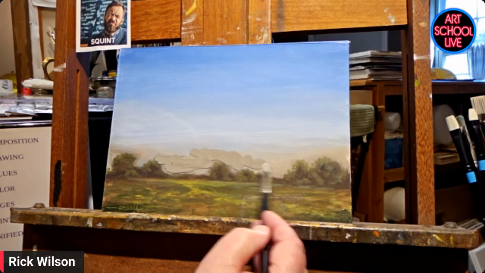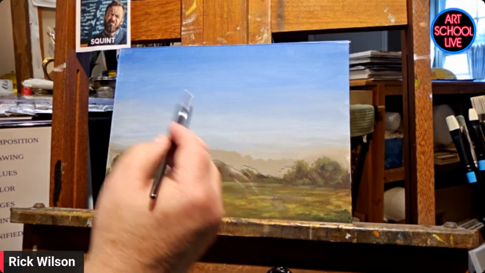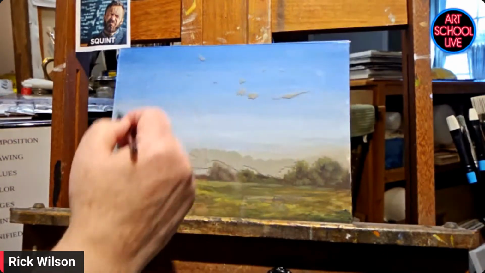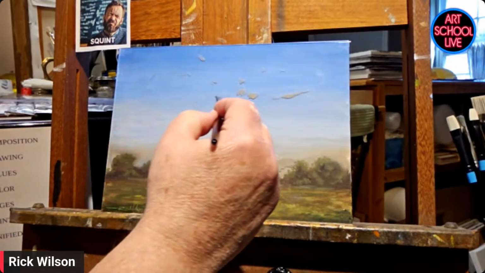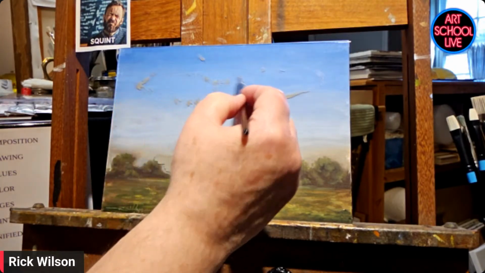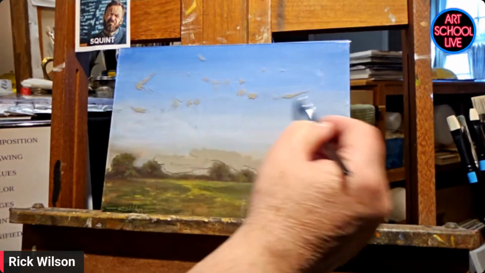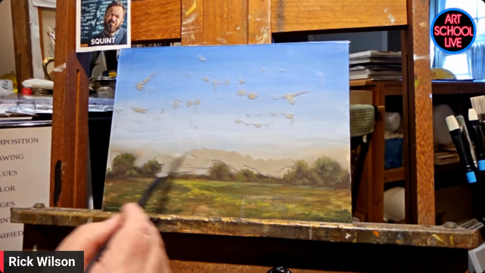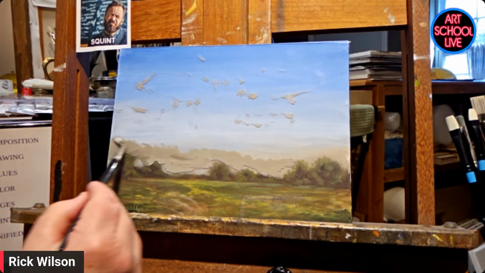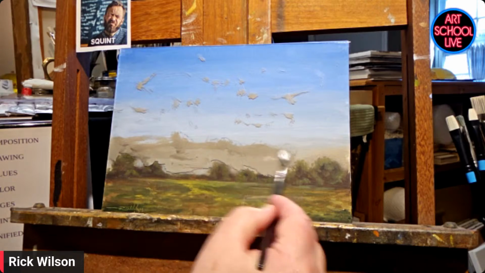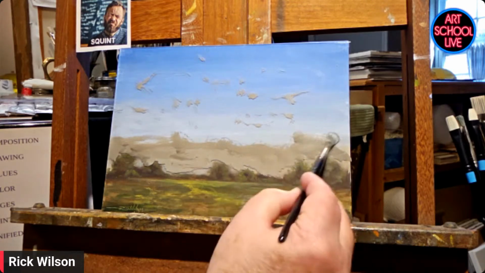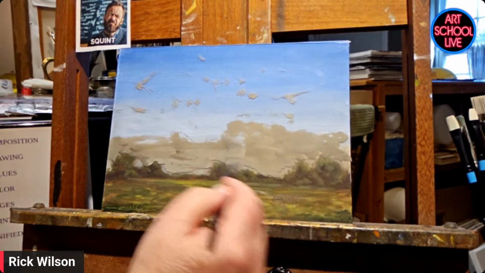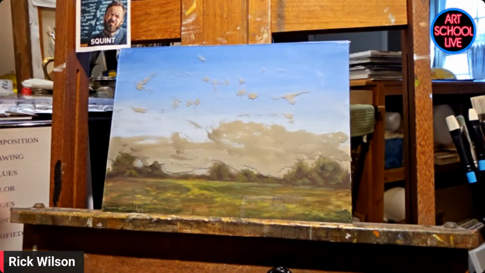A lot of times I will sketch in where I want clouds to be, and where blue sky would be. The paint's not moving off of this brush very well on this acrylic, but I roughly sketch in where I'm going to put clouds.